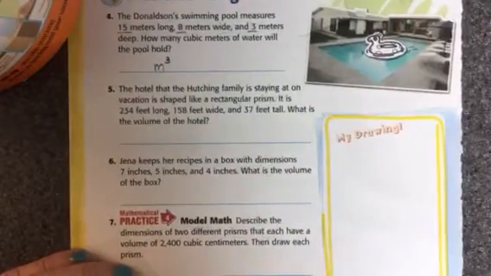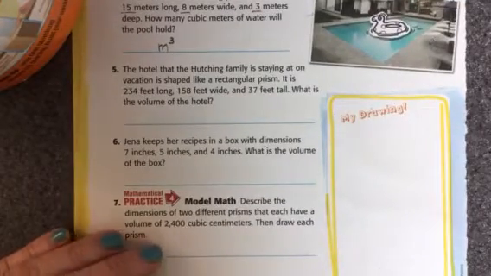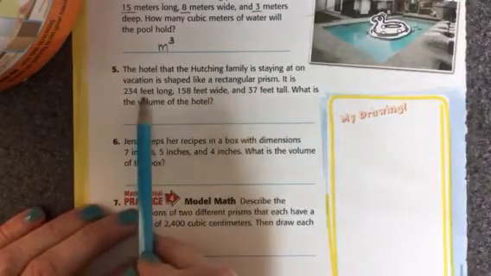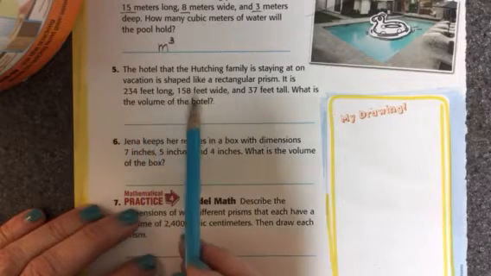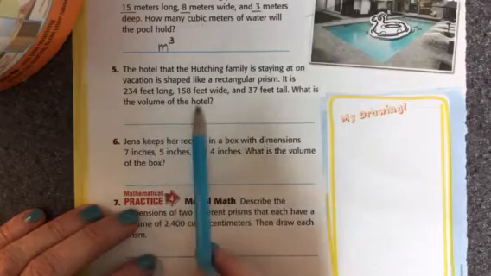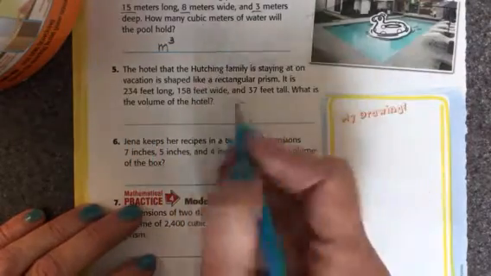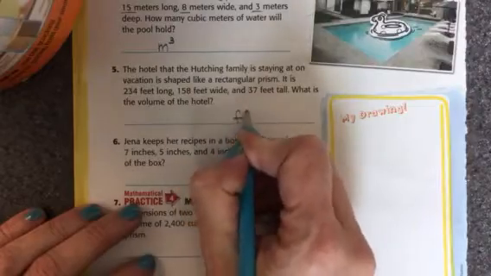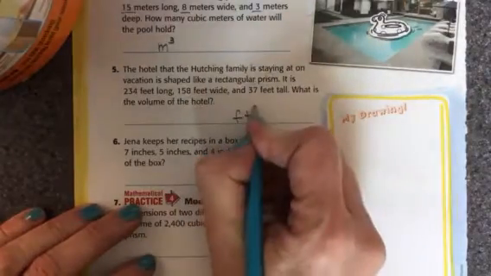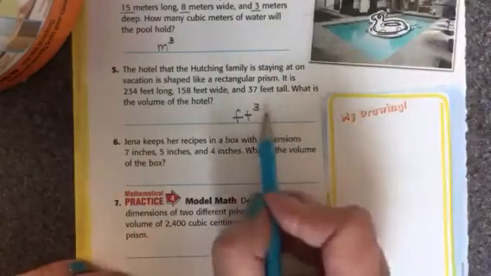The hotel that the Hutchin family is staying at on vacation is shaped like a rectangular prism. It is 234 feet long, 158 feet wide, and 37 feet tall. What is the volume of the hotel? We'll multiply those three numbers together. This is feet, so we'll put feet here, and we are talking about cubes, our three-dimensional object, so we'll put a 3 here.